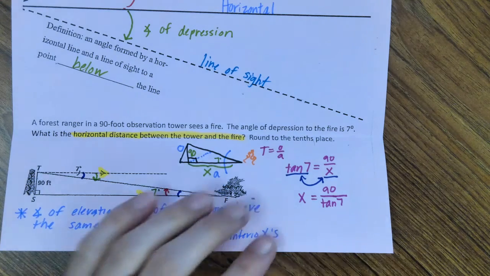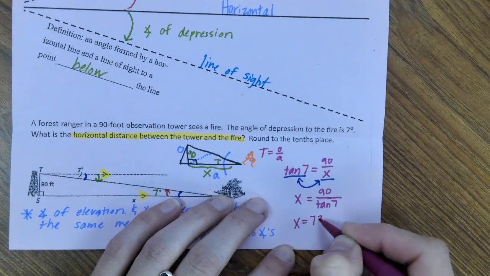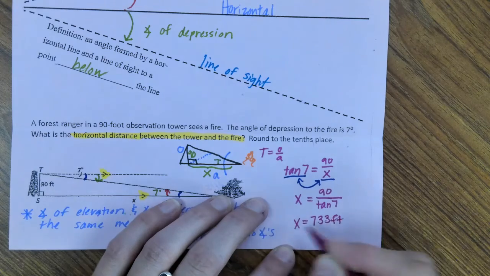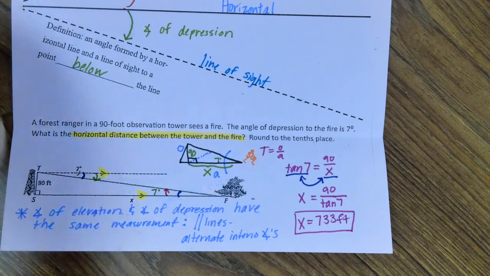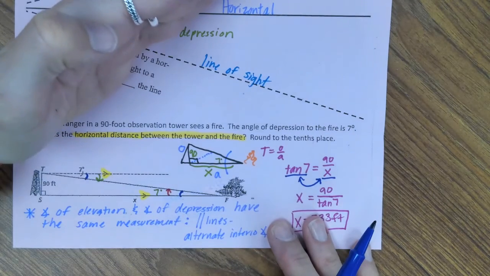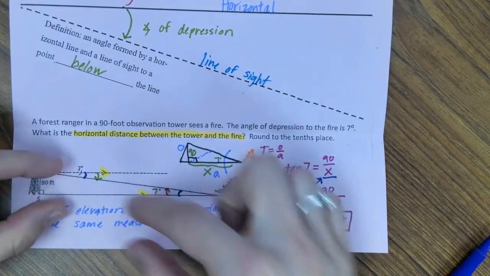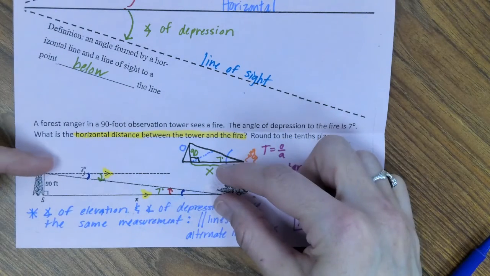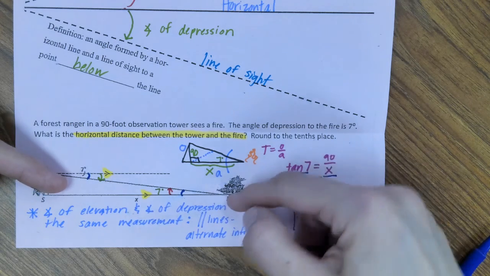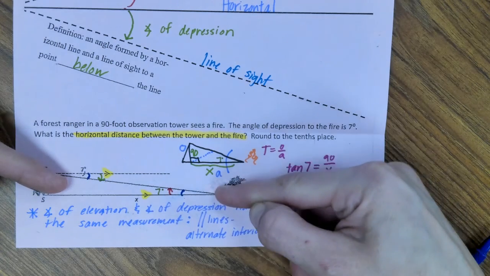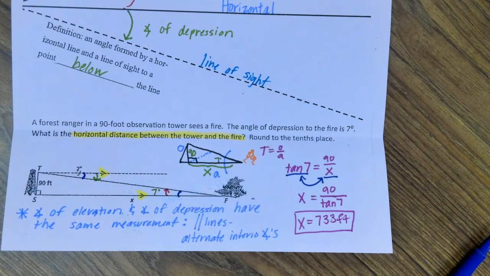Now that you have done it on your own, we should have found that x is going to come out to 733 feet. Okay, so there's your angle of elevation, starting horizontally going up, and your angle of depression horizontally and going down. And here we can see if we have the two horizontals going, if you're standing on the tower looking down at the fire, that angle will be the same as if you're in the fire looking up at the tower yelling for help. And that's why these two angles will end up being congruent. All right?